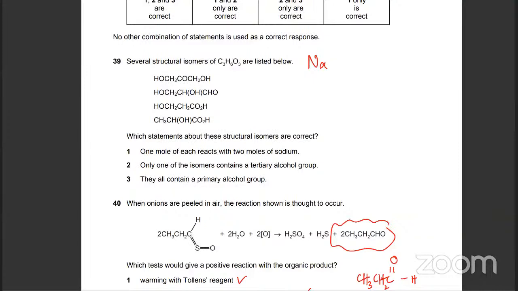So over here, यहाँ पे you've got two alcohols. The first one, ठीक है, the first one has two alcohol OH groups, so it's going to react with two sodiums. So the 1 mole of each reacts with 2 moles of sodium. First one ke liye to theek hai. The second one, it's got an OH, it's got another OH. So it's going to react with 2 sodiums. The third one, it's got a carboxylic acid, it's got an OH. So again, it's going to react with 2 sodiums. And the last one has an OH and a carboxylic acid. So all of them react with 2 sodiums.